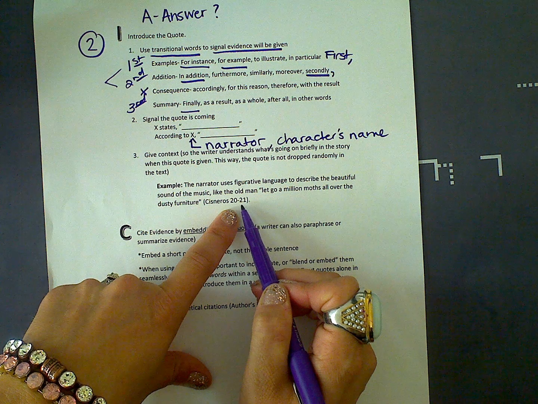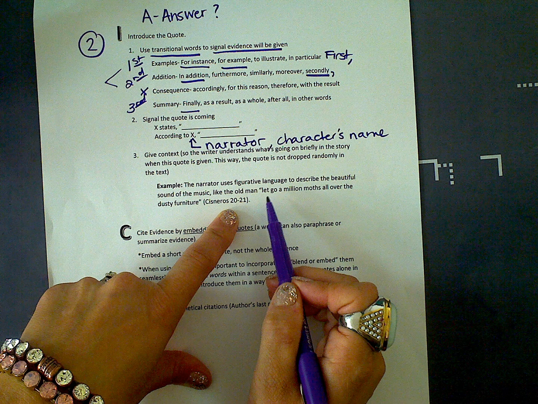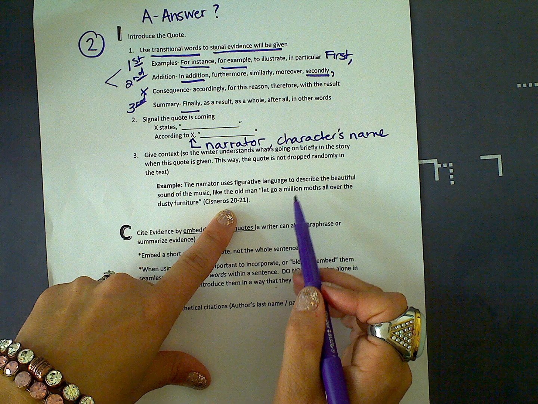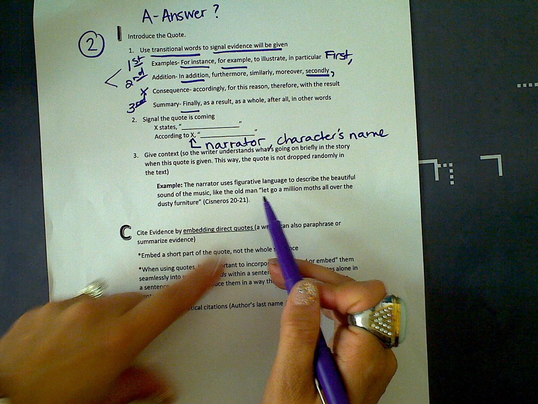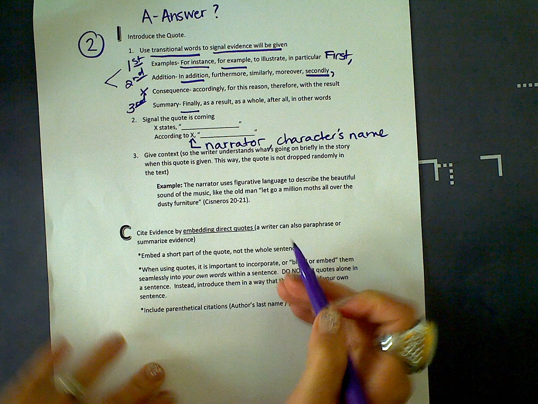And this is about Gil's Furniture Bought and Sold. If I said that, is that really what happened? Did the old man really let go a million moths? Well, no. He was just using a simile to describe how beautiful the music sounded. So I've got to give some context so that the reader understands that.